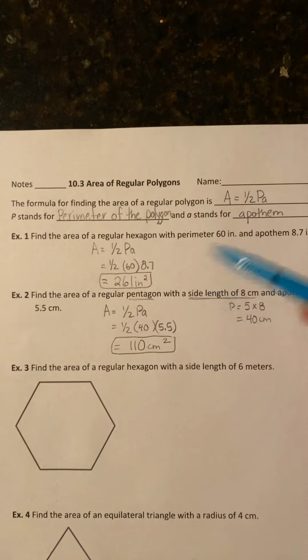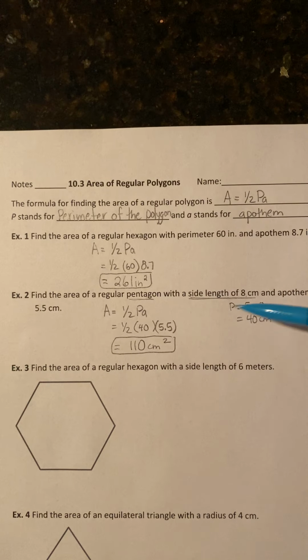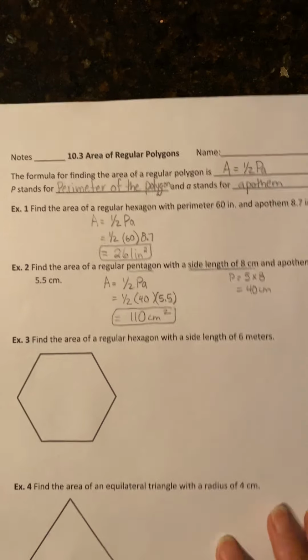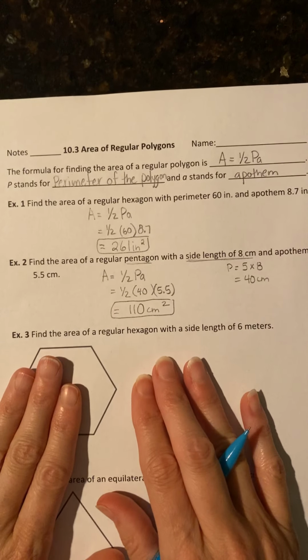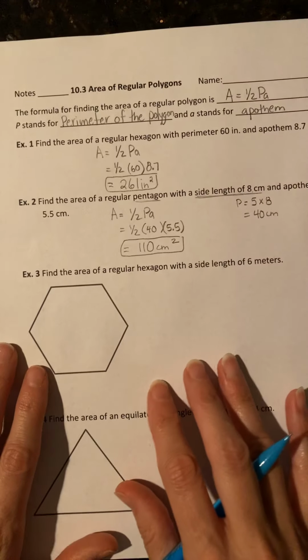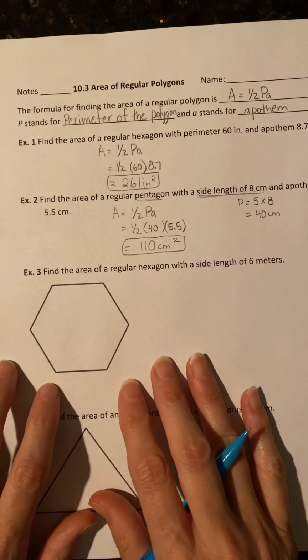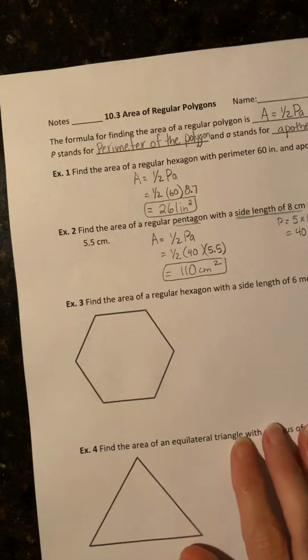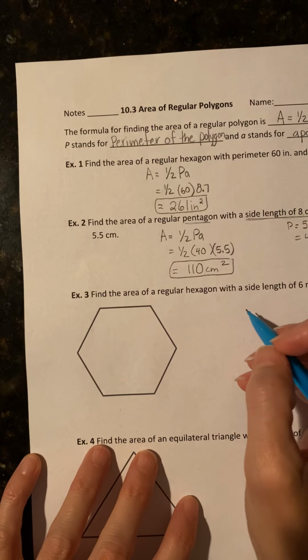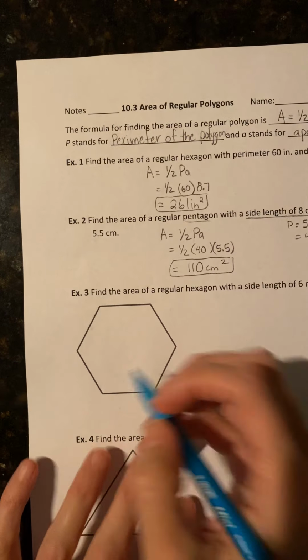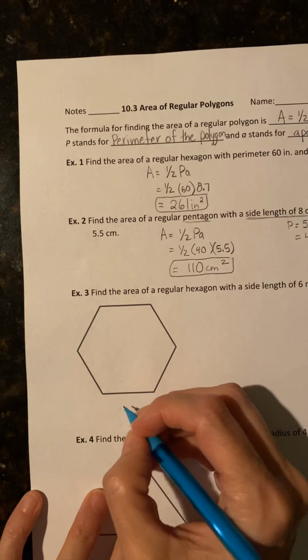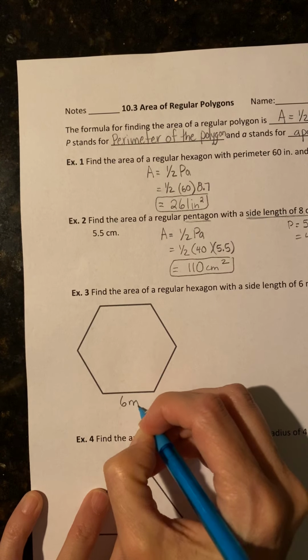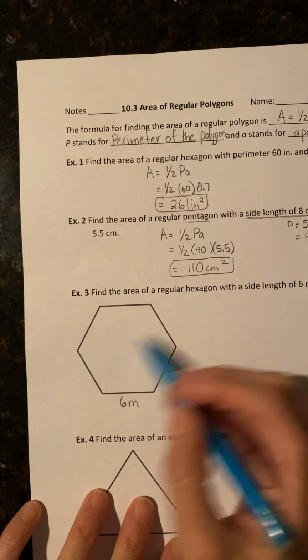So some problems are going to be like that, where they're giving you perimeter and apothem, or they're giving you information to find the perimeter and the apothem. This is what the majority of the lesson is about. They're giving you some information about a regular hexagon, and they're asking us to find the area of it. The side length is 6 meters, and they want the area of this entire shape.